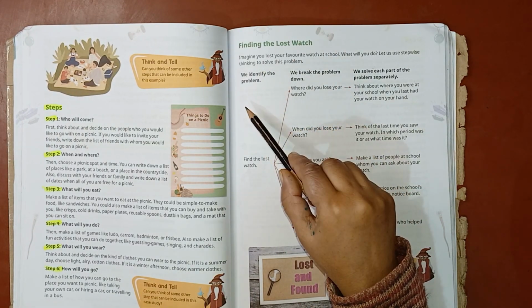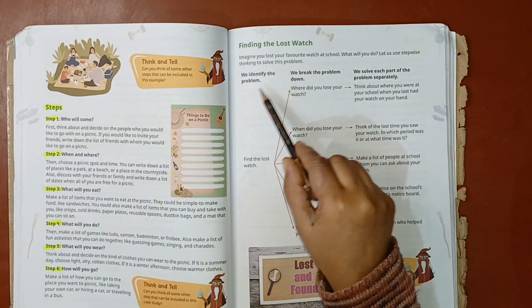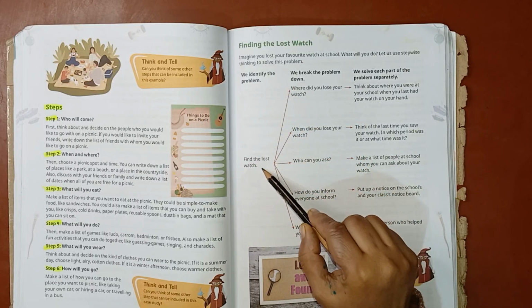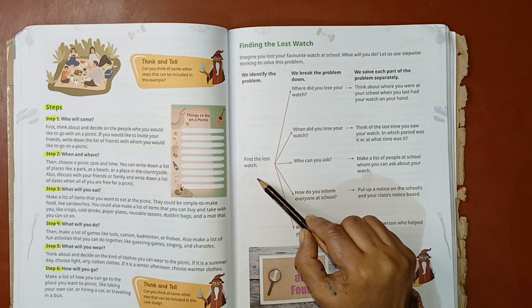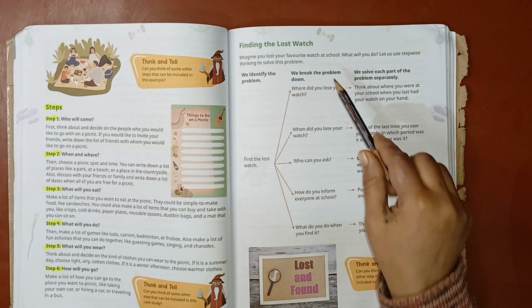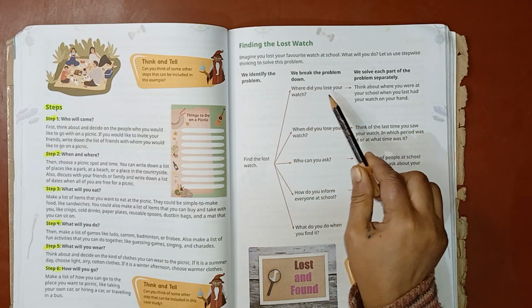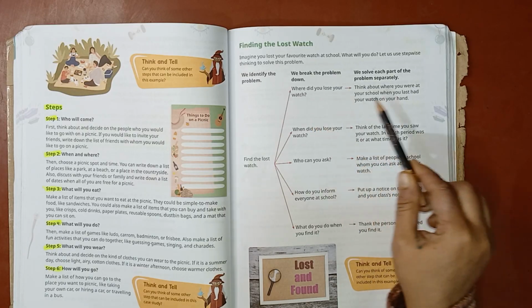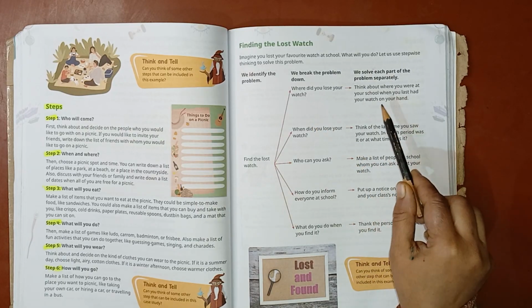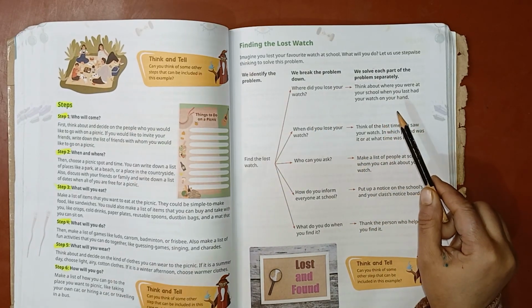Finding the lost watch. It's another problem. First of all, we identify the problem. The problem is: find the lost watch. Okay. Now we break the problem into many steps. Where did you lose your watch? What will be the solution?